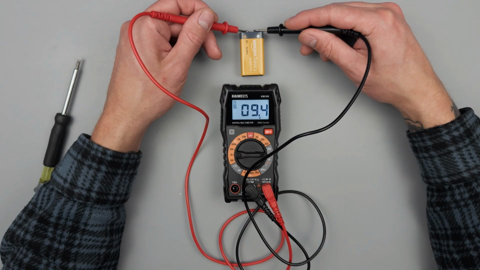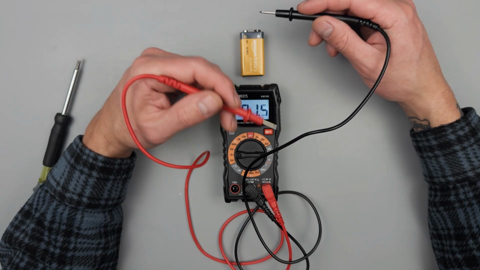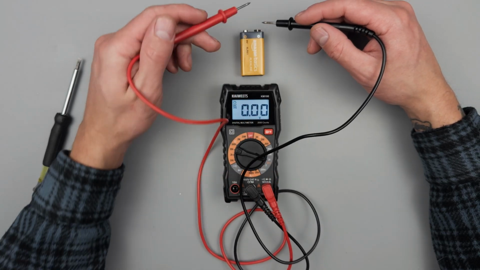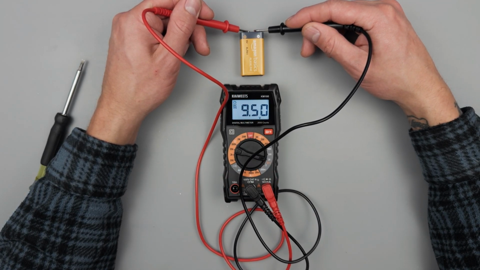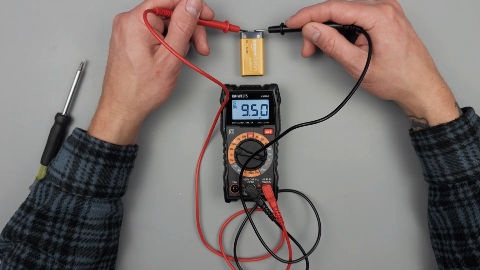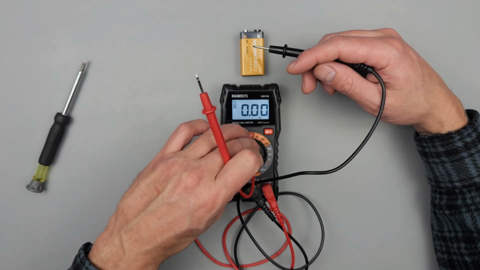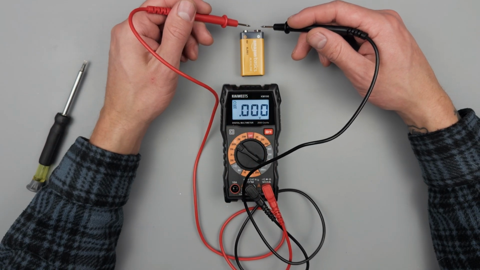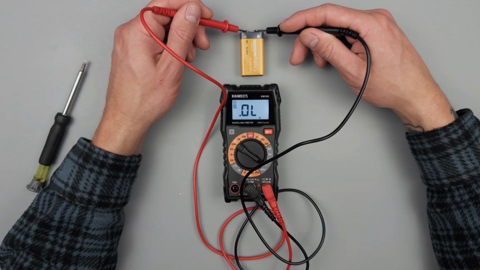Oh, it's actually 9.4 volts. And then it looks like we can go one more time. We've got a 20 setting, 9.50 volts is what we're getting. Now the next setting is 2, and we can expect that it'll say OL because we know that the battery is well above 2 volts.